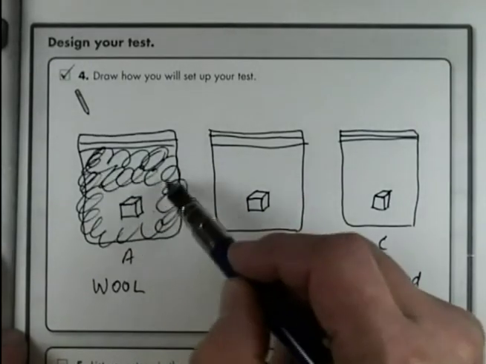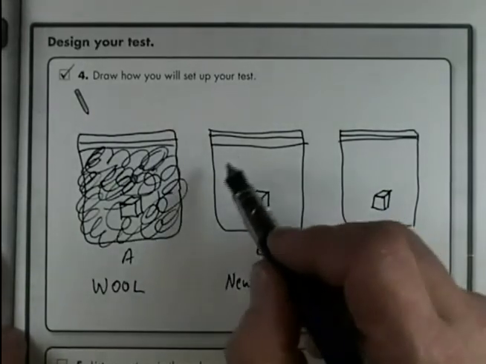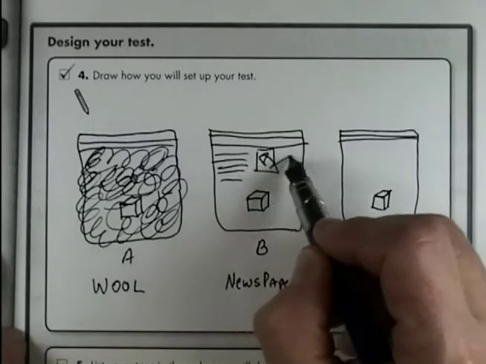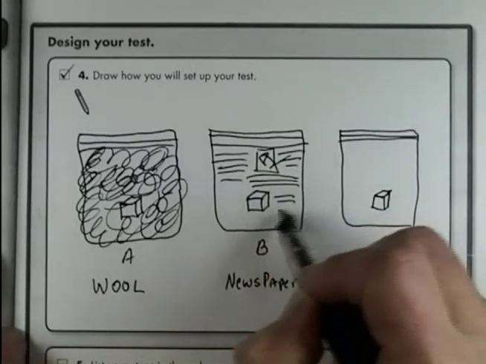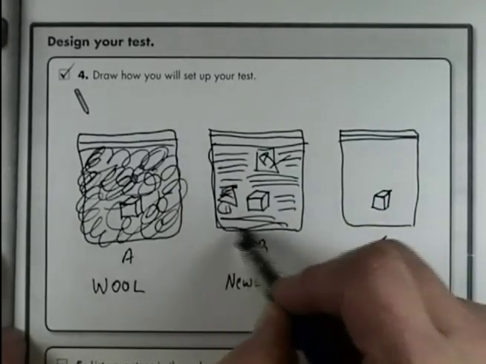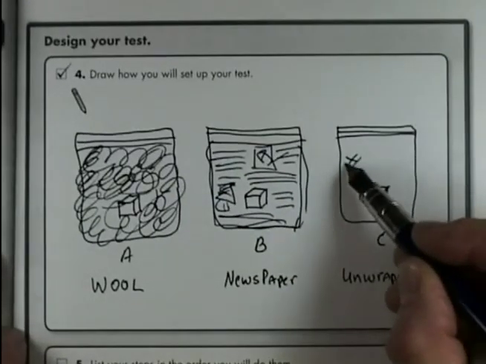Wool is what a sheep is covered in, so that's our wool. This is newspaper. So there's my newspaper. And this one is just left unwrapped plastic.